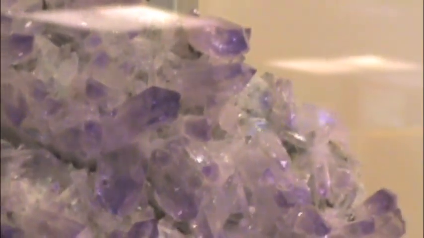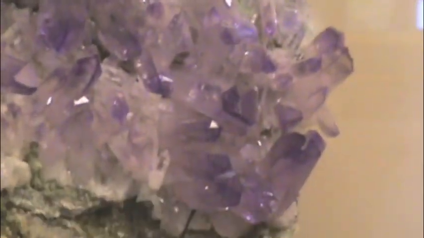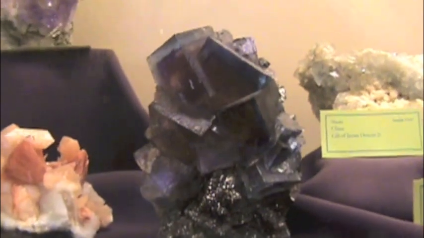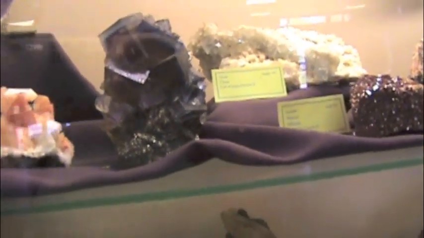So again, these are your purple quartz. The shape of that. That's a typical shape of a quartz crystal when it's had time to grow. And then for the fluorite, that is a typical shape. And those are kind of intertwined, but you can tell what the shape is, I think.